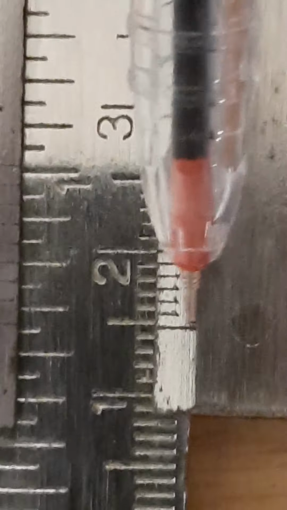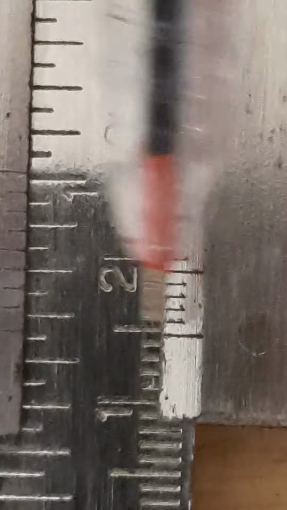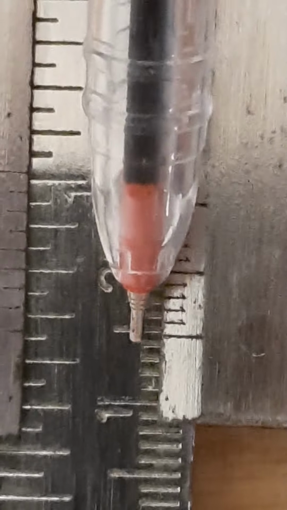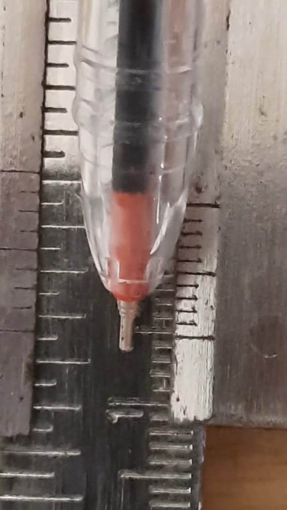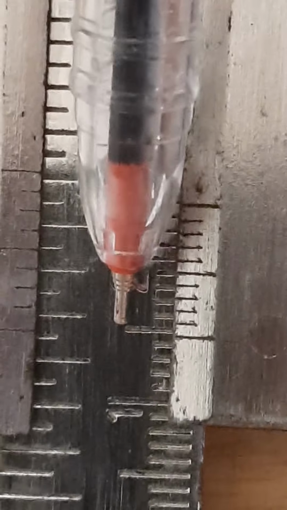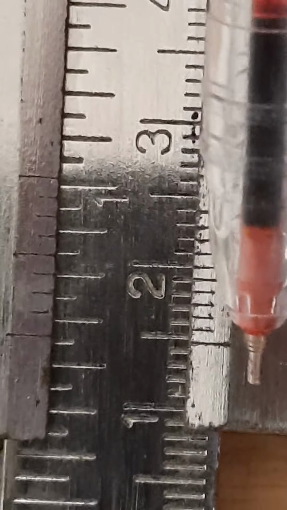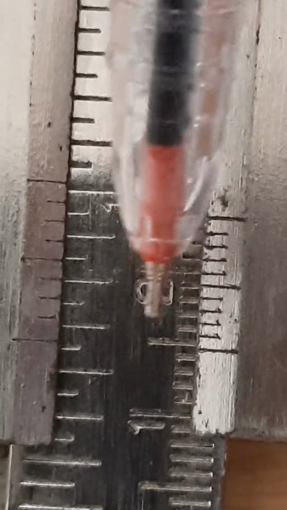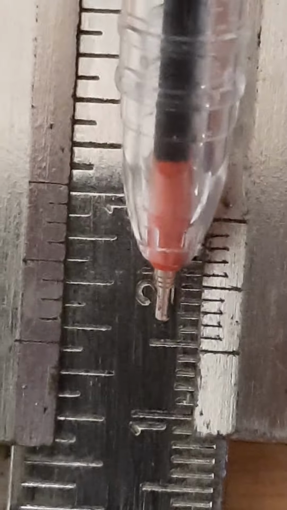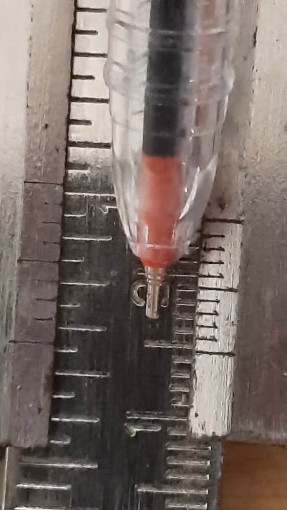The 0 of the vernier is lying between two divisions of the main scale, that is between 1.4 and 1.5. When the 0 of the vernier lies between two divisions, then we have to take the lower value or the least value. Therefore, the main scale reading in this case is 1.4 centimeters.